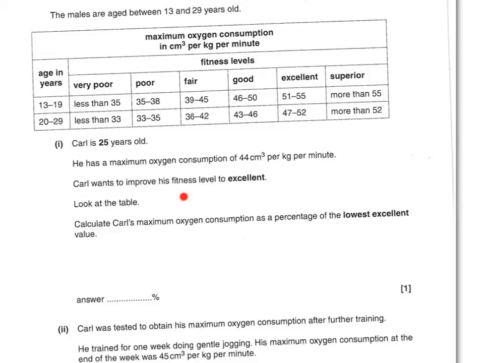Carl wants to improve his fitness level to excellent, which is here. Look at the table, calculate Carl's maximum oxygen consumption as a percentage of his lowest excellent value. So Carl's maximum oxygen consumption is 44. So you're going to use that number on the top of your fraction. It says calculate Carl's maximum oxygen consumption as a percentage of his lowest excellent value.